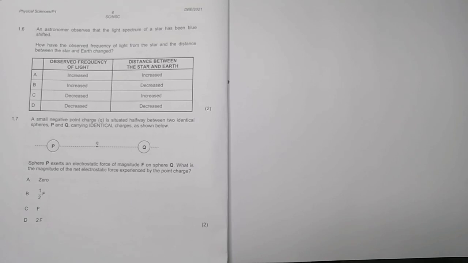It would mean that the spectral lines are moving towards the blue end, and that's how we are able to conclude that it's moving towards the Earth. They say, how have the observed frequency of the light from the star and the distance between the star and the Earth changed?